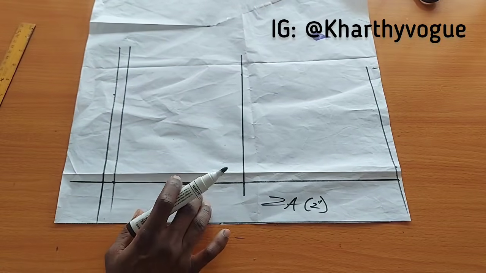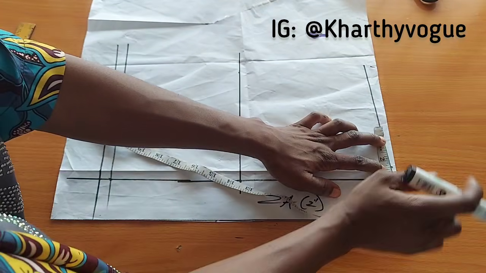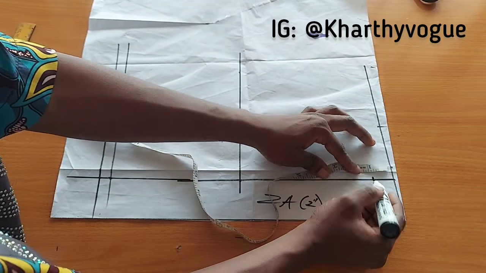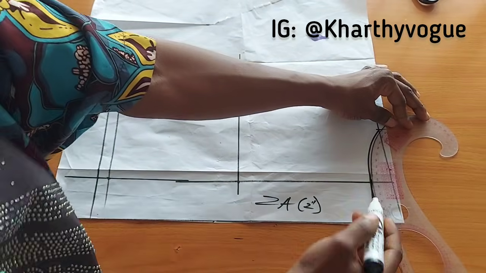So the first thing, I'm going to measure and mark the neckline 3 inches by 1 inch. So you can go ahead and use any neckline of your choice. Then you are going to connect with a curved ruler like so to form a round neckline.